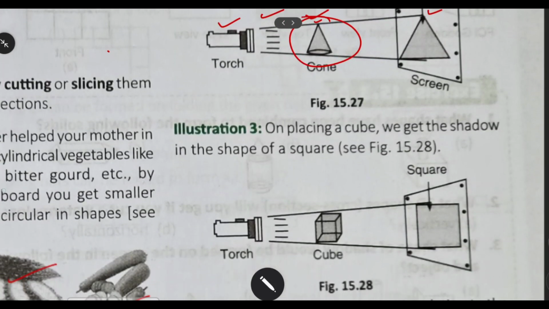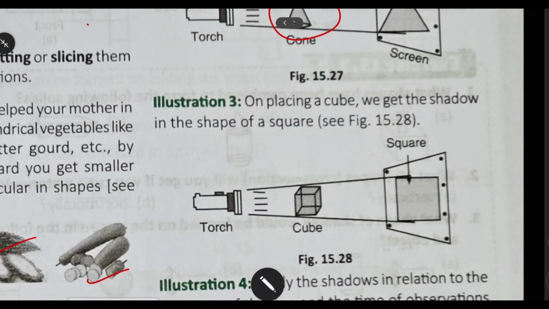Let us take another example. As you can see here, here is a solid in the shape of a cube which blocks the light and casts a shadow of a square.